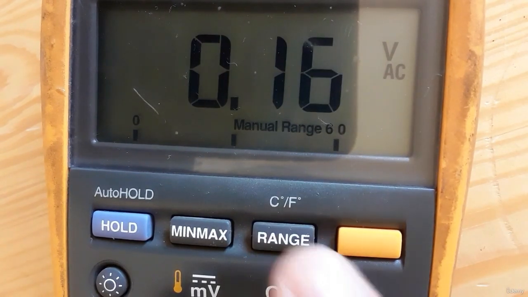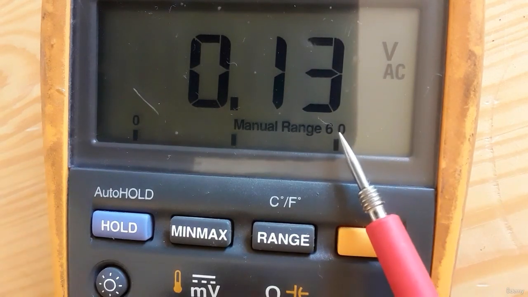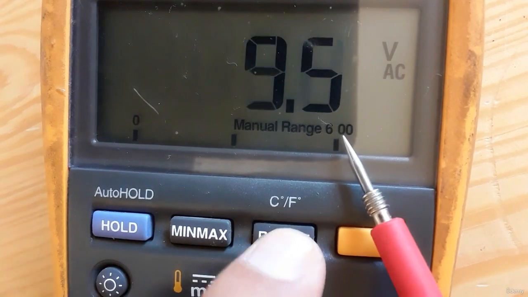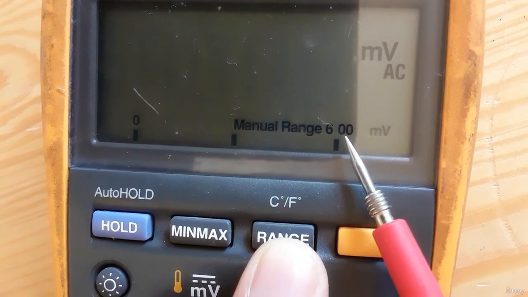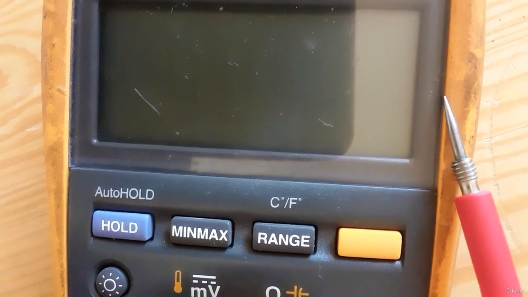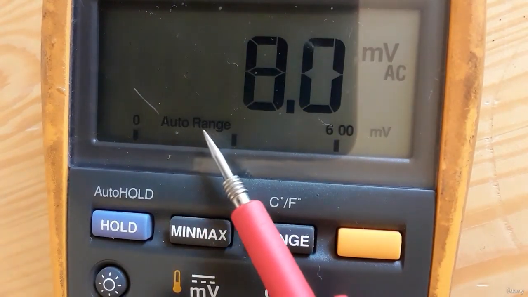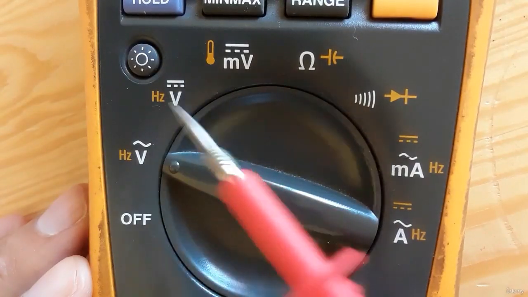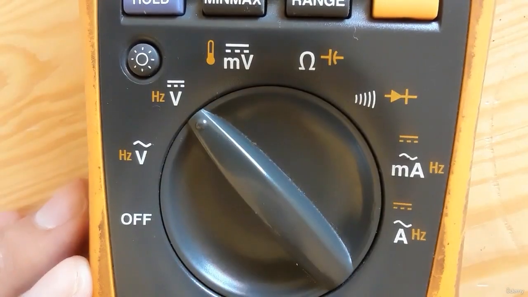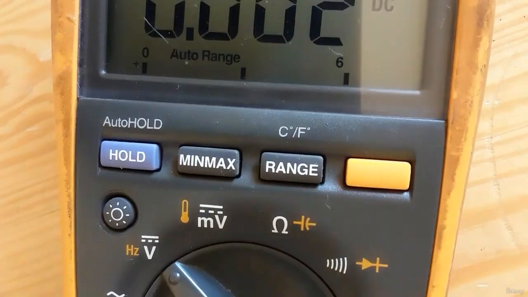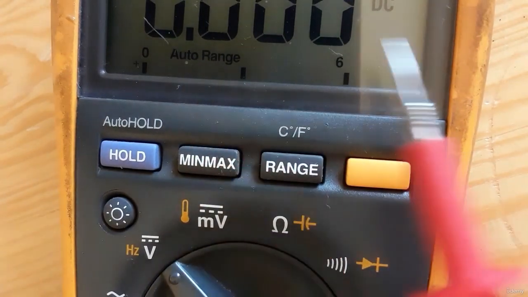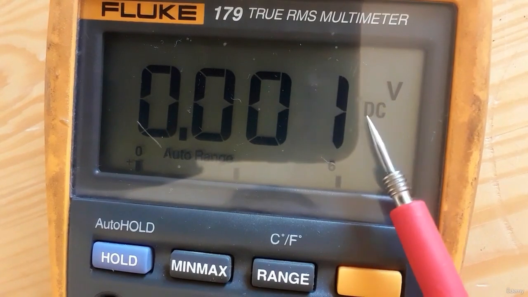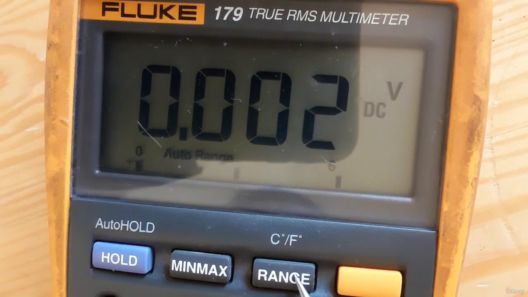You can use this button to switch between ranges. As you can see, in manual range we have millivolt, volt, etc. But basically I prefer the auto range. Here we have the DC voltage, with the hertz. As you can see, we have auto range, the same. We have DC volts in the multimeter, and of course you can use the manual range.